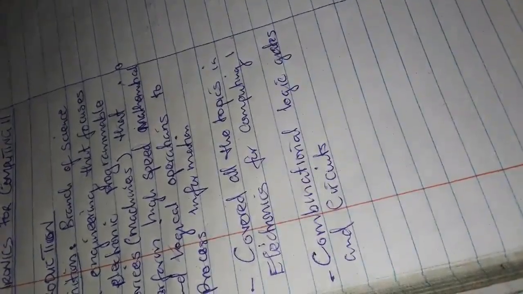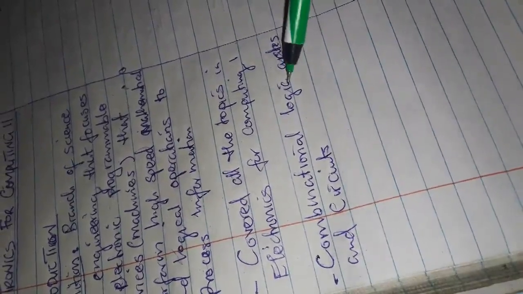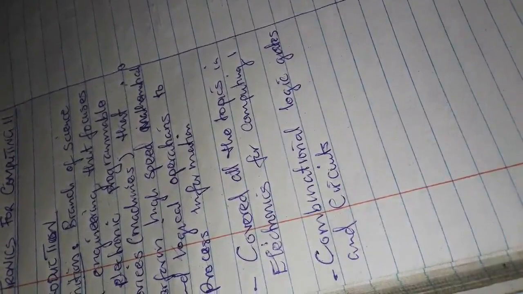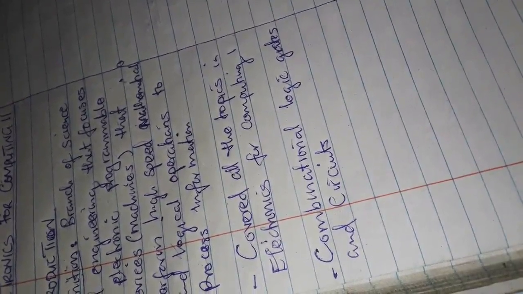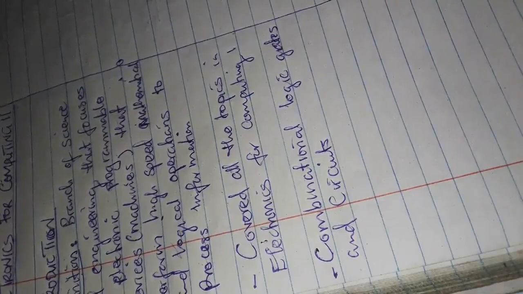In Electronics for Computing 1, you focused on learning about logic gates, OR gates, AND gates, their truth tables, their operations, the Boolean equations, and simplifying Boolean equations. But in Electronics for Computing 2, we're going to be studying gates that are made from a combination of individual logic gates.